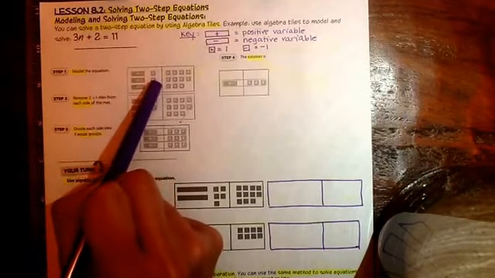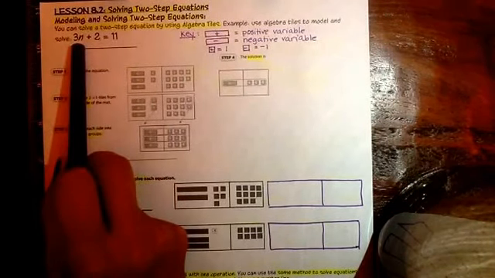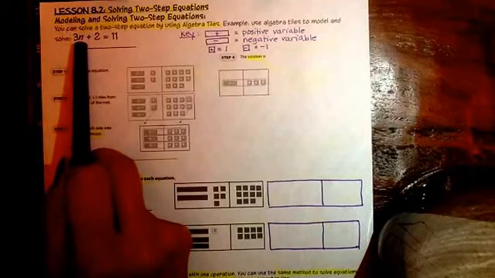So if I was going to solve 3n plus 2 equals 11, you could see that these three positive variables represent the positive 3n, plus 2, here's our two little positives, equals, there's our line, and on the other side, we have 11 positive little squares. Okay, my goal is to find out what one of these equals. It's the same thing as when you're solving an equation, your goal is to find out what the n equals. You want the n all by itself.